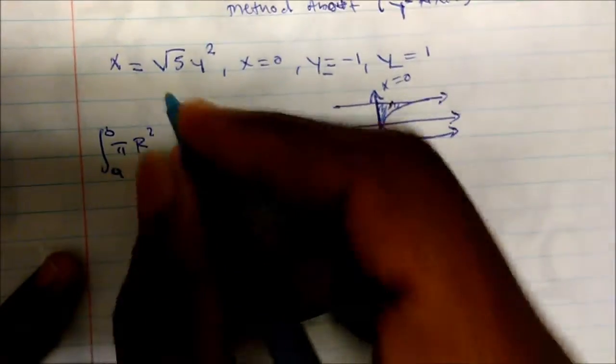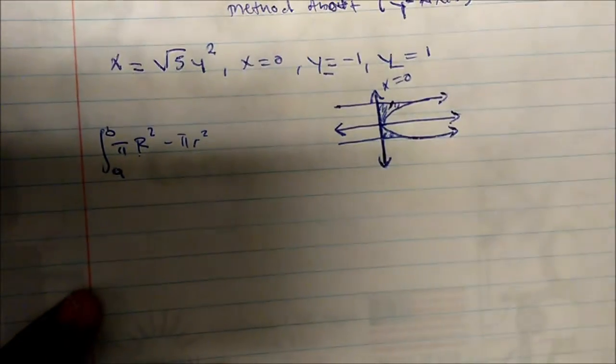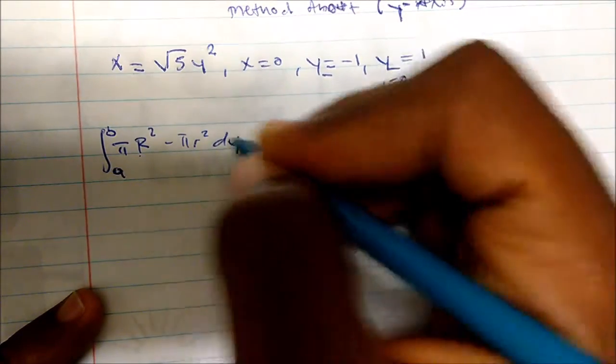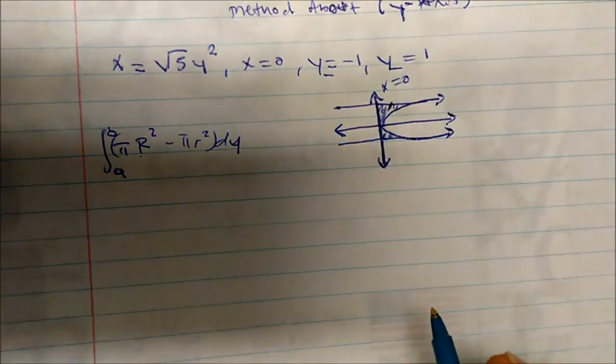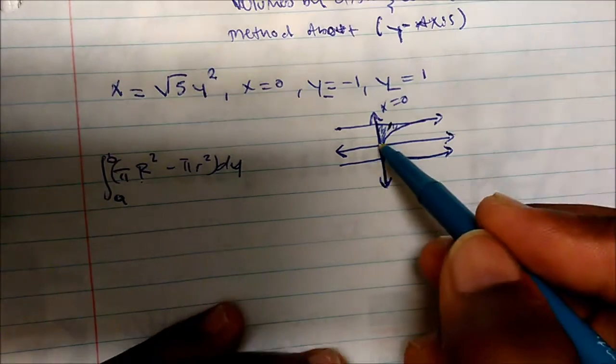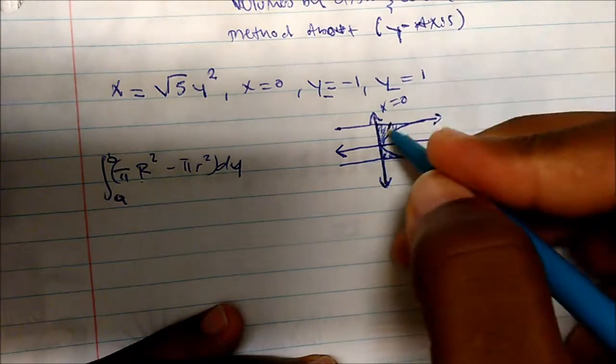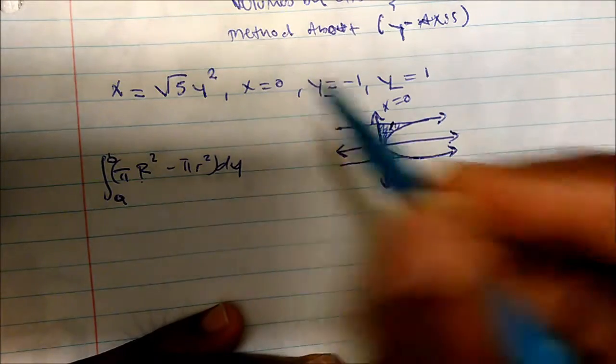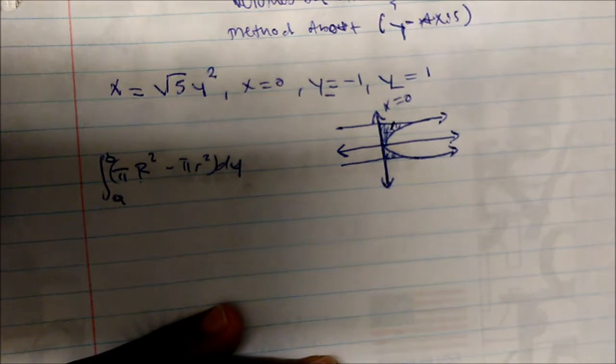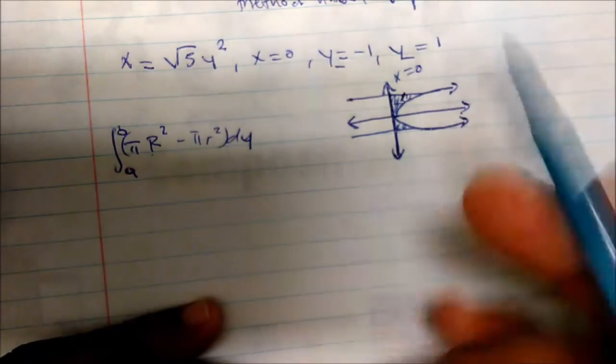form is that I'm going to take the integral of pi big R squared from a to b, okay, where big R is a bigger function, minus pi little r squared, where little r is a smaller function, okay, and we're going to integrate this in terms of y, so dy, okay. Now in this case, if we walk along the y-axis, we can see that our upper function is given by the line square root of 5 y squared, okay, and the lower function is given by 0. Again, anything minus 0 is 0, we don't care about, so really it's just the integral of this function here.